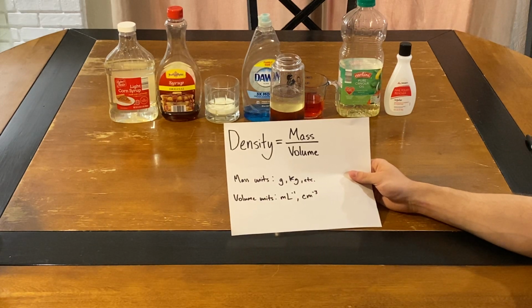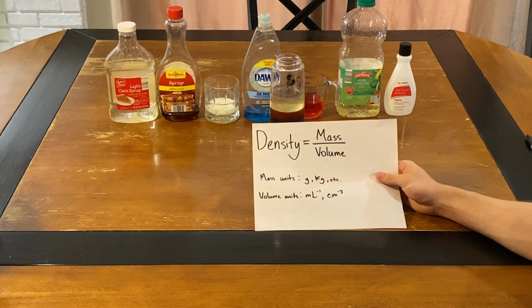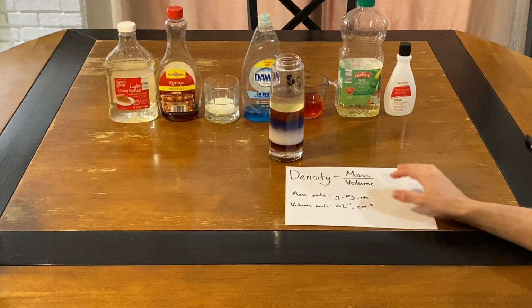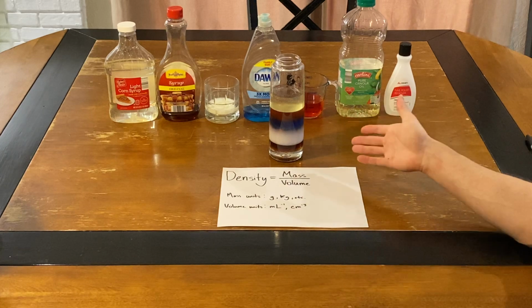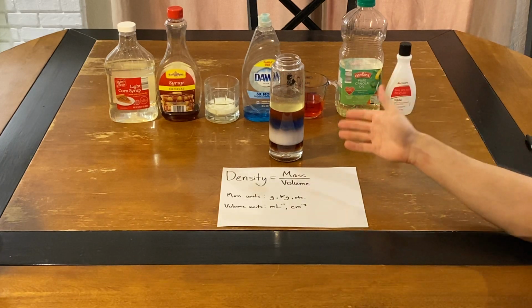So that's how you calculate it. So visually, density is going to look like this, like we said. It forms these different layers.